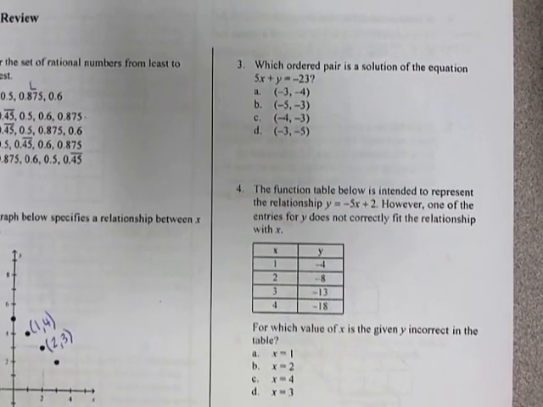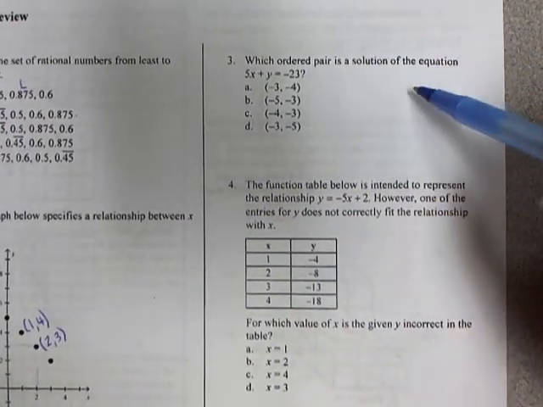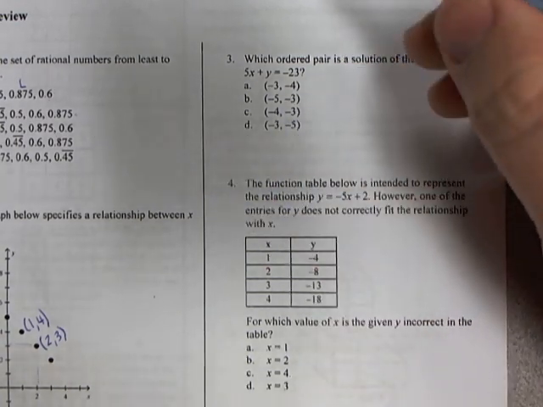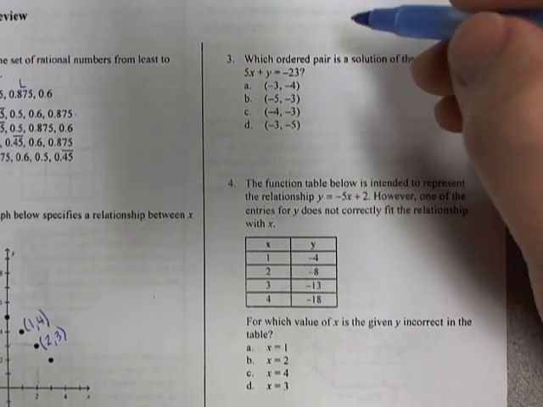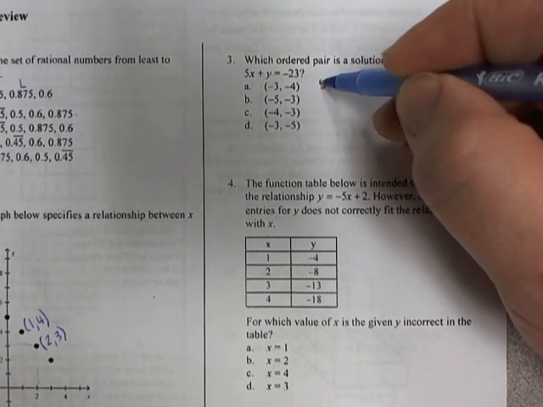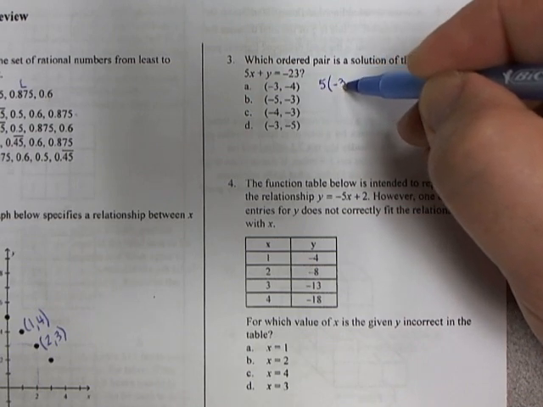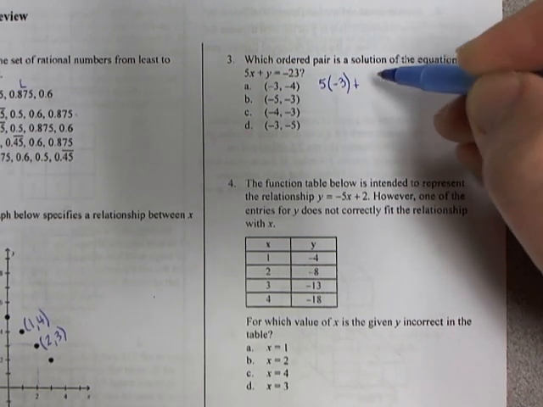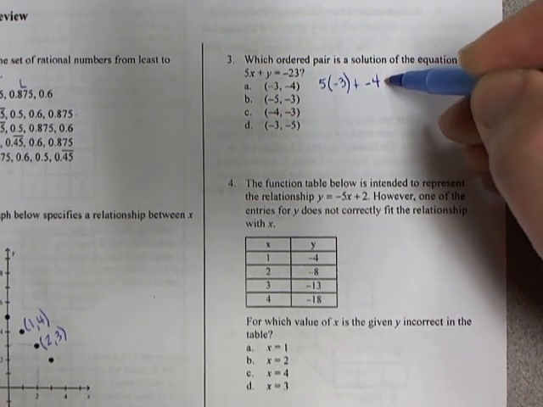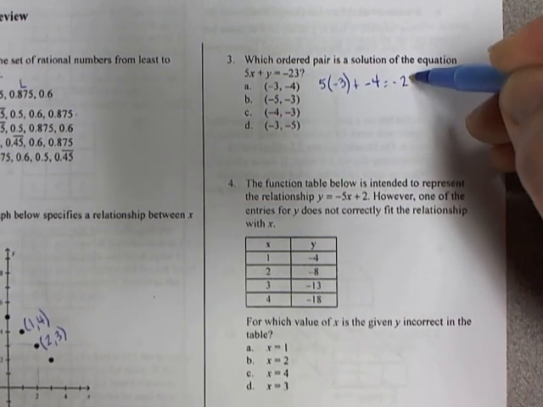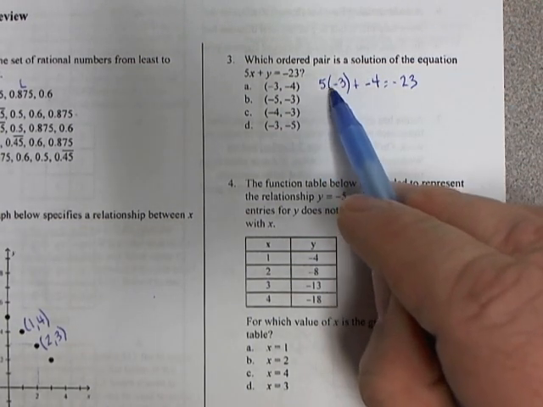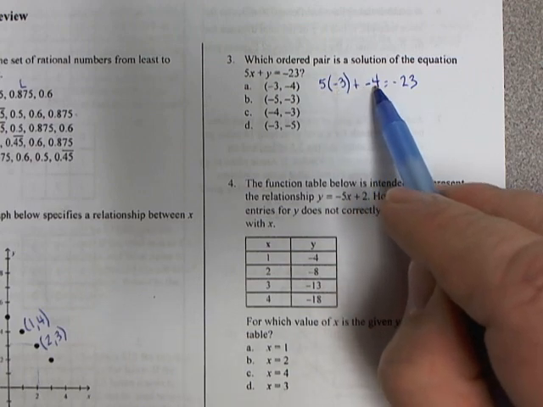Number 3. Which ordered pair is a solution of the equation? So just like we did with the last problem, we need to substitute our x and y values. So let's look at answer choice A and plug in negative 3 for x. So you have 5 times negative 3 plus negative 4 is your y value in answer choice A equals negative 23. And you can see that 5 times negative 3 is negative 15. Negative 15 plus negative 4.